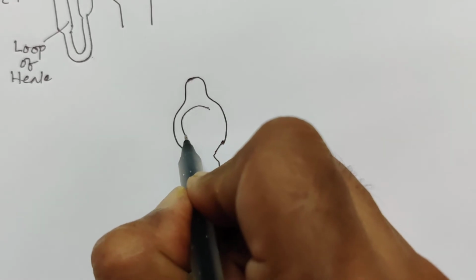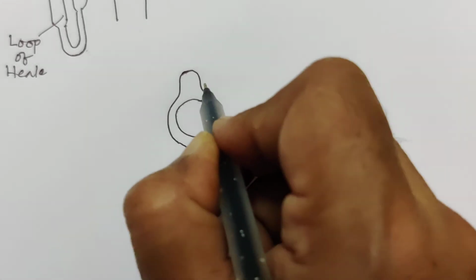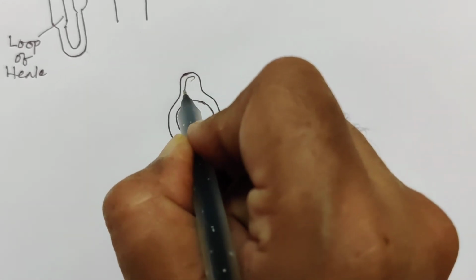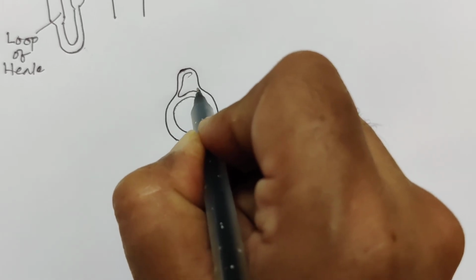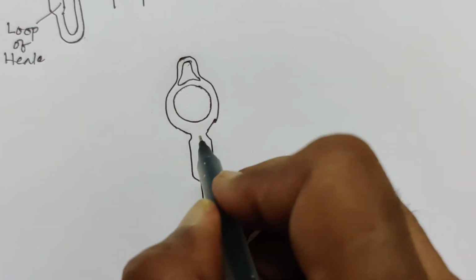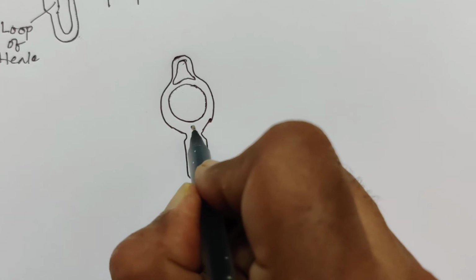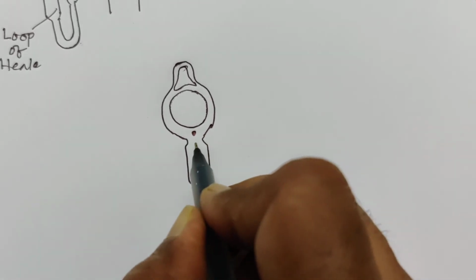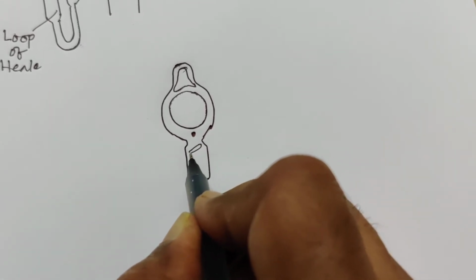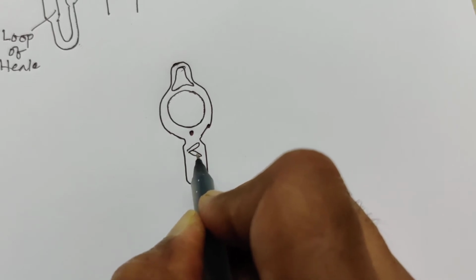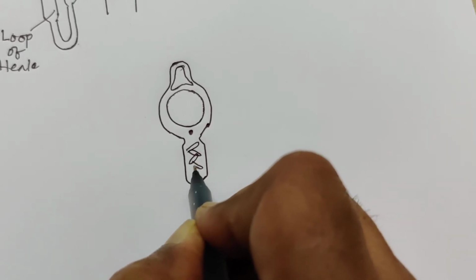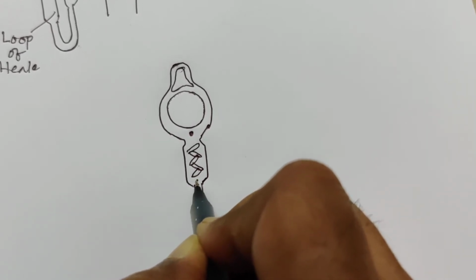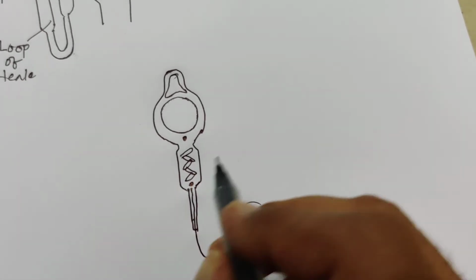This part contains the nucleus, and here there is acrosome. Here there is a centriole. Here mitochondrial spiral is there. There is another centriole over here.